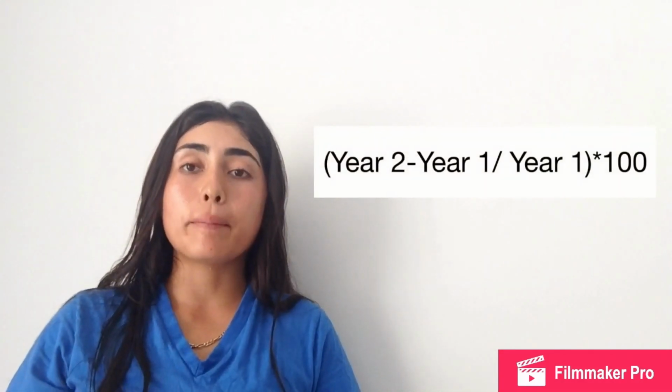There are several ways to calculate the inflation rate, which is the percentage increase in overall level of prices per year. In order to find the inflation rate, we need to subtract the price level from year 2 by year 1, divided by year 1 prices, all multiplied by 100.